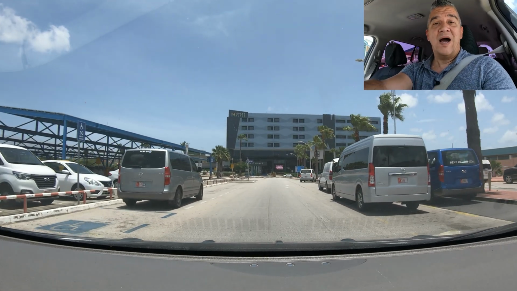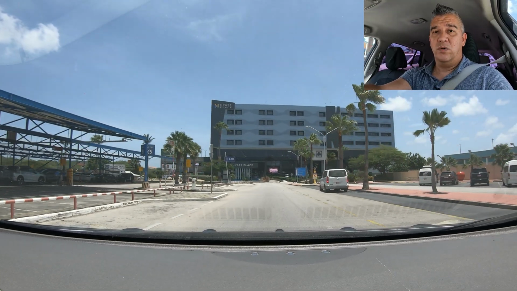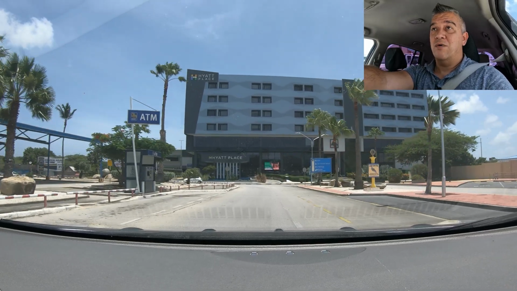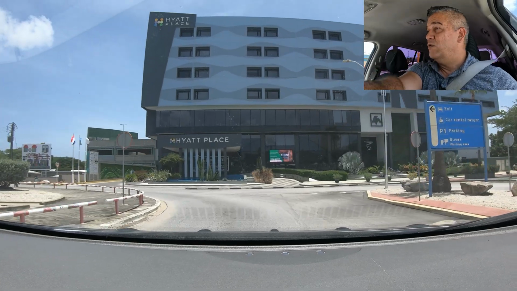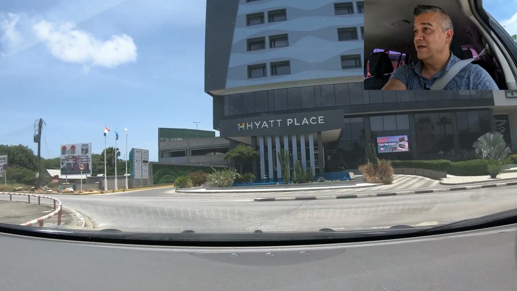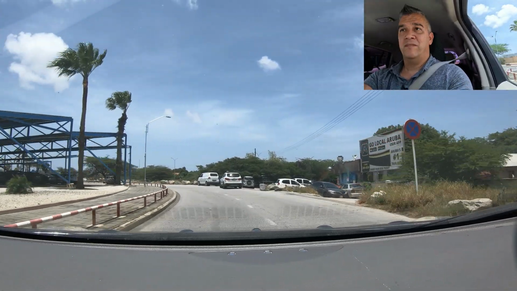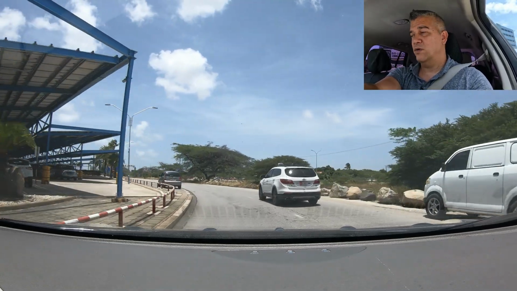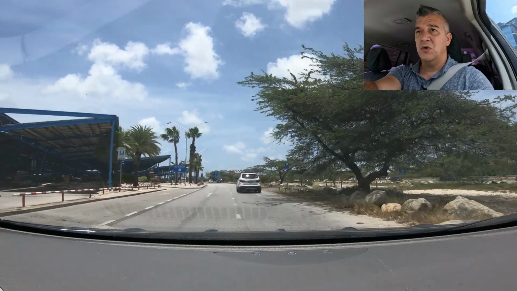So part of the idea of this video is to show you how to drive to your hotel, your resort mostly. The one in front right now is the Hyatt Place Airport, and if you are staying there, of course you will not need any type of transportation. It's right there, very convenient. But if not, you will start by taking this left turn to start heading to the hotels.